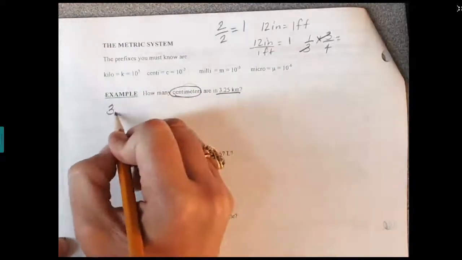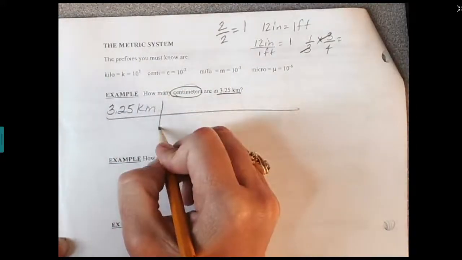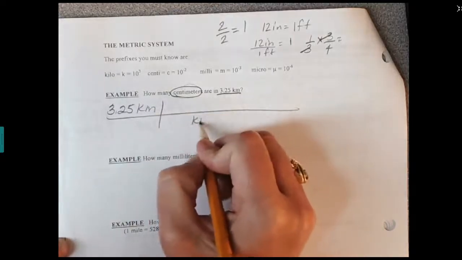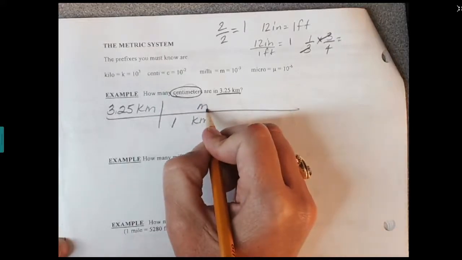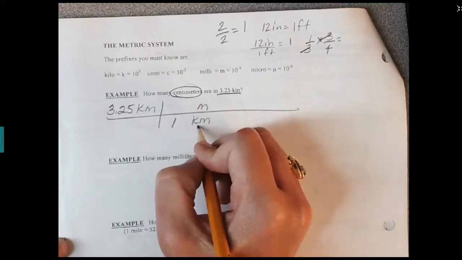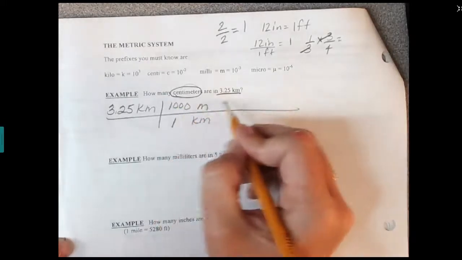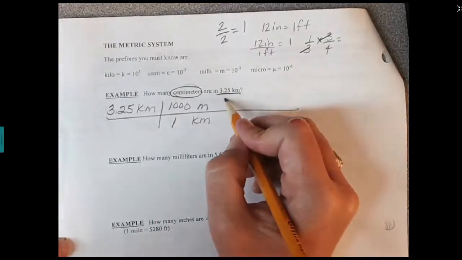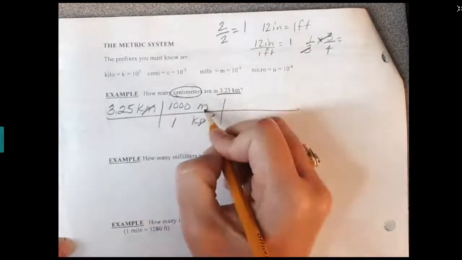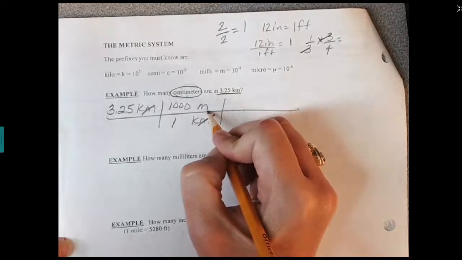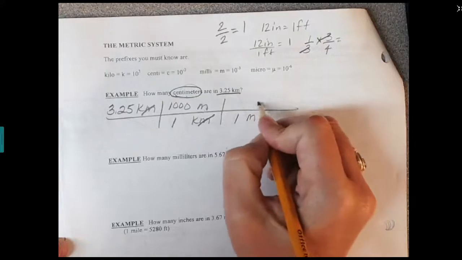So I began by writing my given every time. 3.25 kilometers, the words on the top or the words on the bottom. For every 1 kilometer, how many meters is there? For every kilo, what did we learn today? How many meters? Let's make sure we're studying. There's 1,000 meters in a kilometer. So kilometers cancel, and I'm left with meters. That's not my unknown, so I got to keep going. So the words on the top or the words on the bottom, for every 1 meter, how many centimeters?